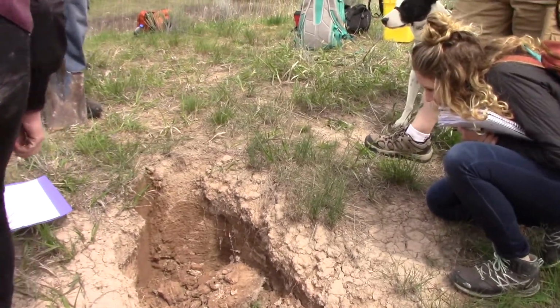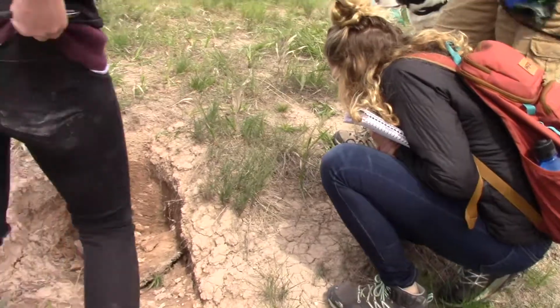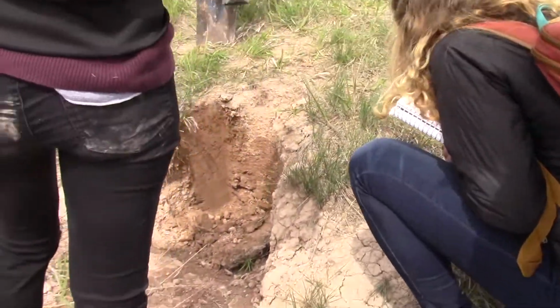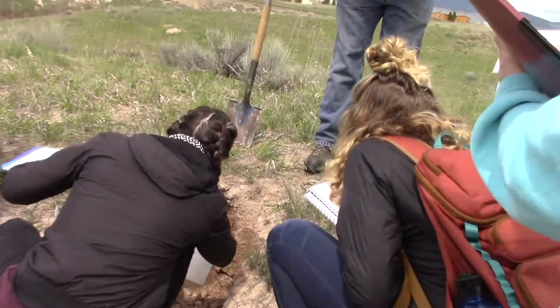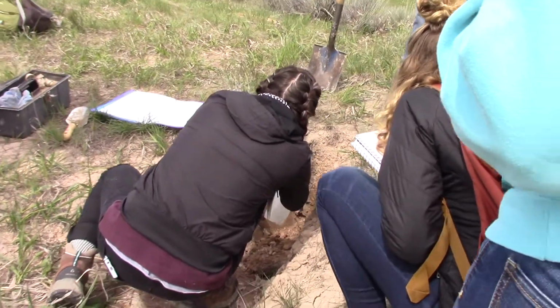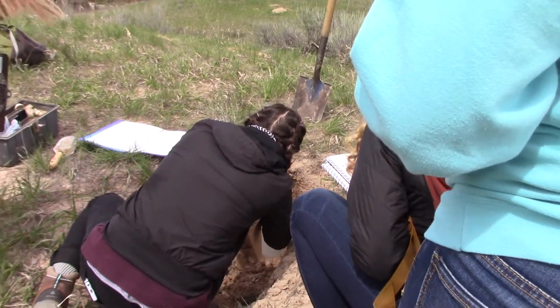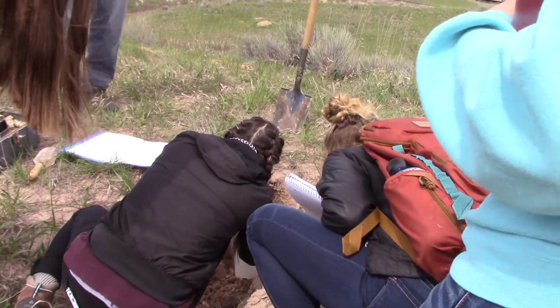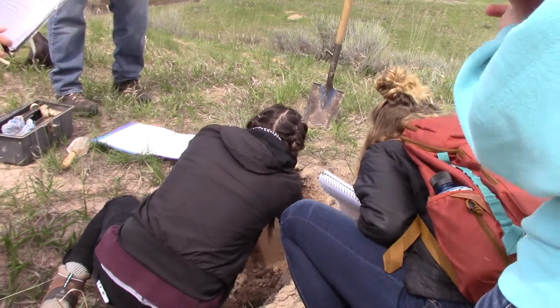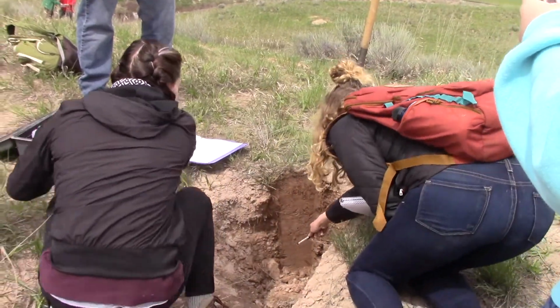Should I wet it more? Maybe. Yeah. That's hard. Like where the vegetation is. I think that's so I don't know.